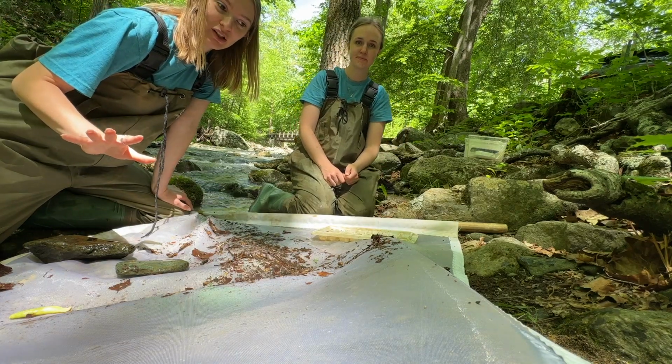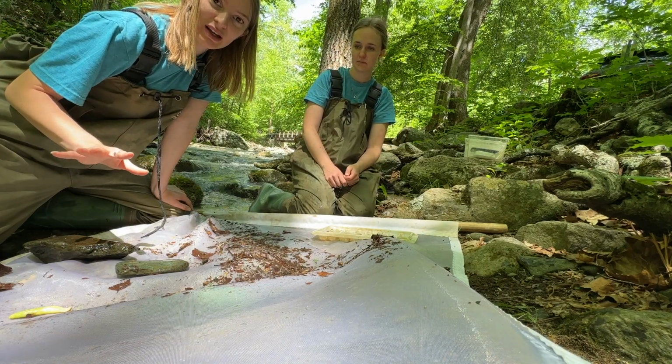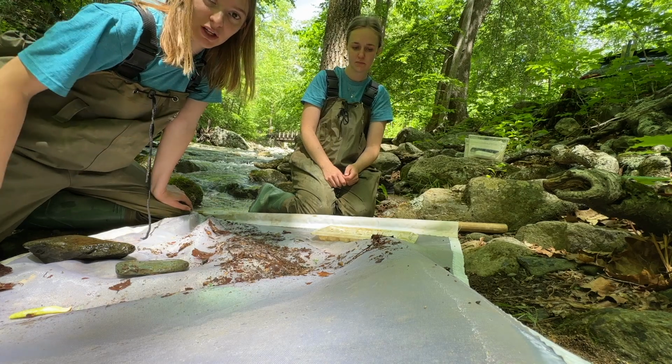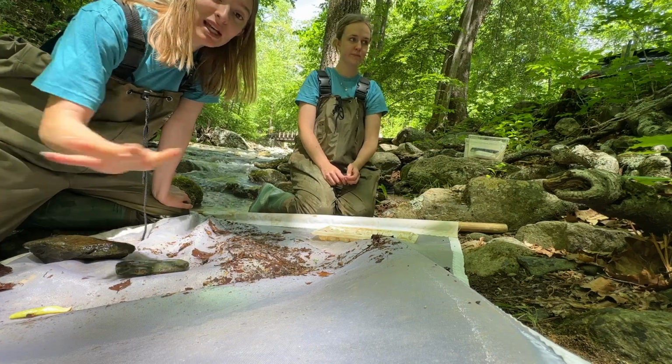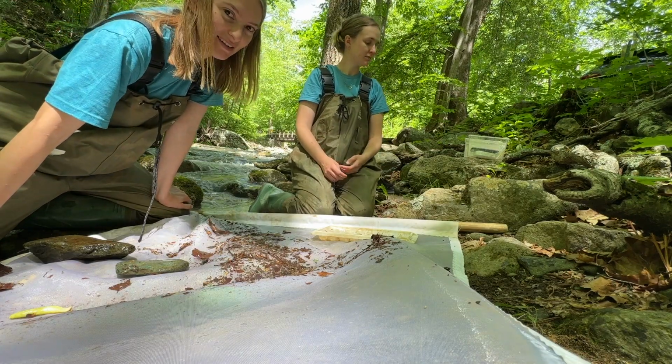Once you're done collecting your sample and you feel satisfied that you've gotten everything off of your net, you want to make sure you rinse your net off back into the stream that you got the sample from, so everything that you missed returns to its natural habitat.